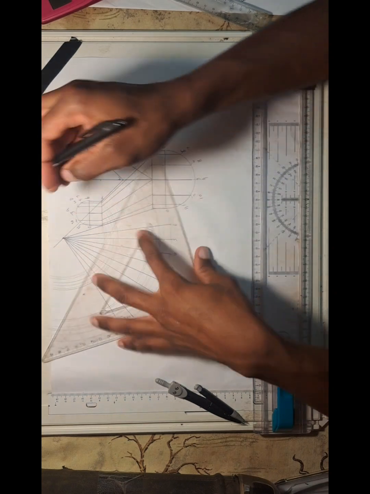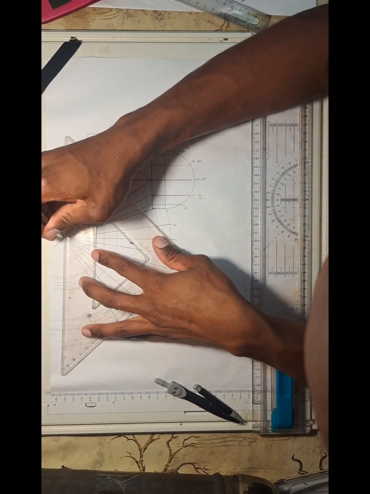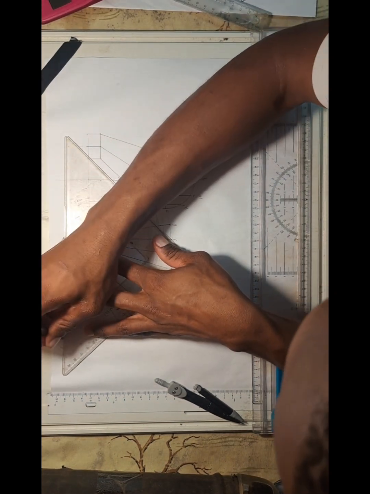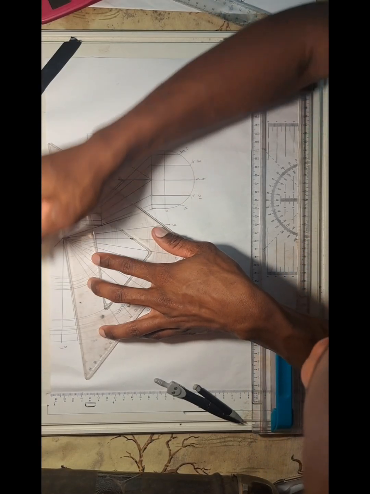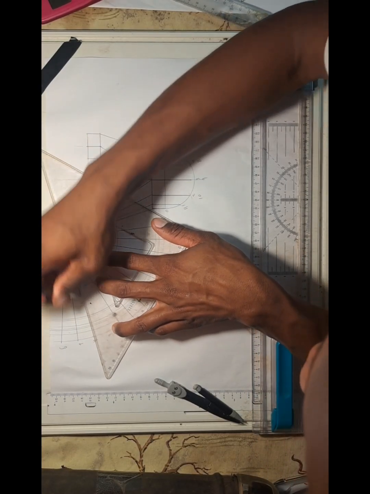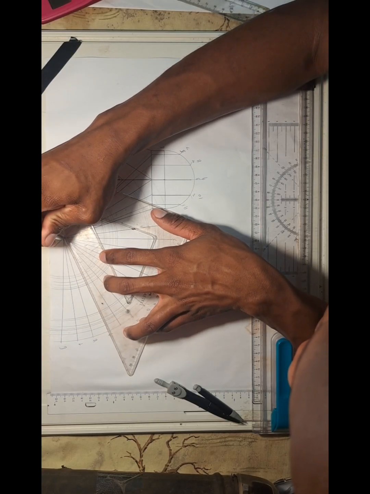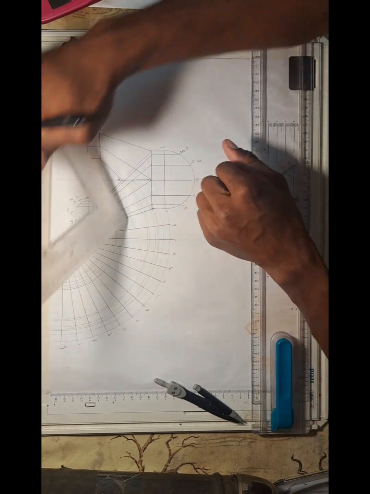I said we must use the radial method. We're dealing with a cone here. I think I got them all.